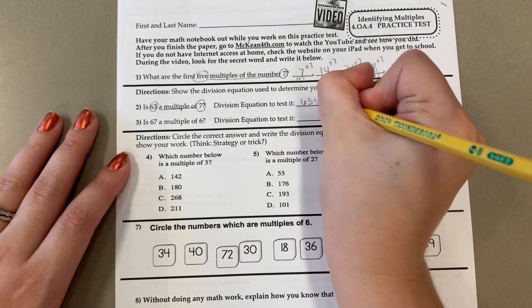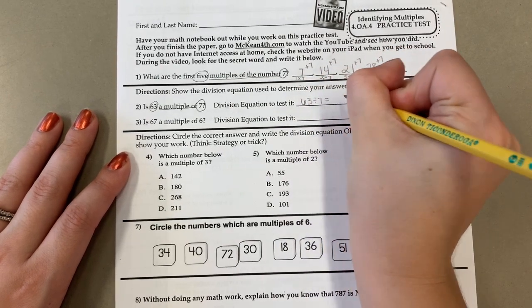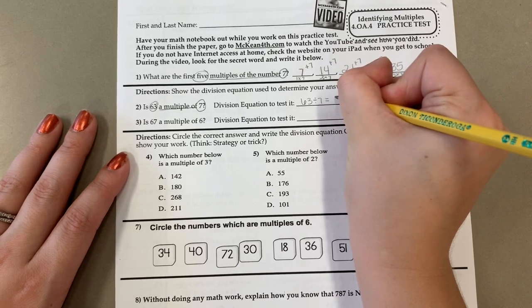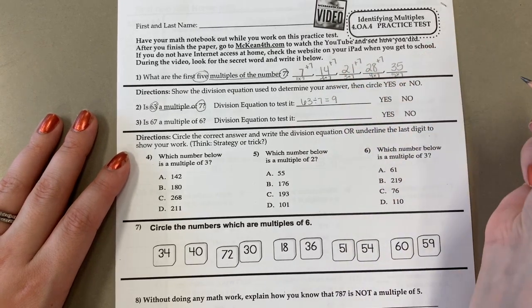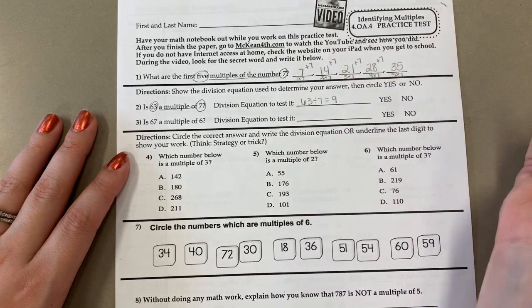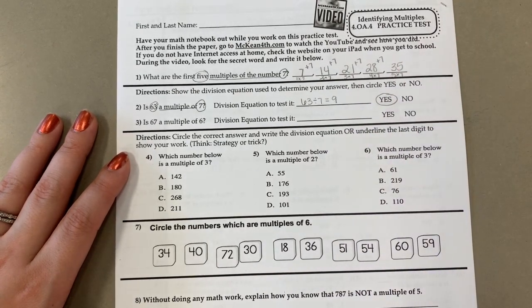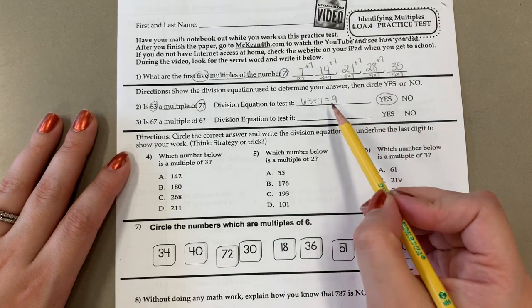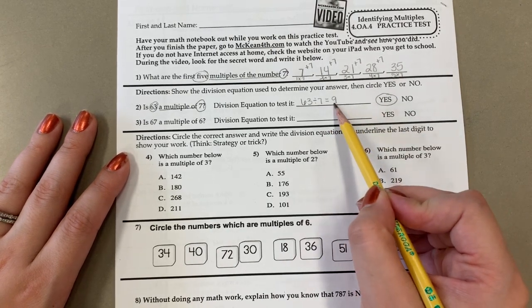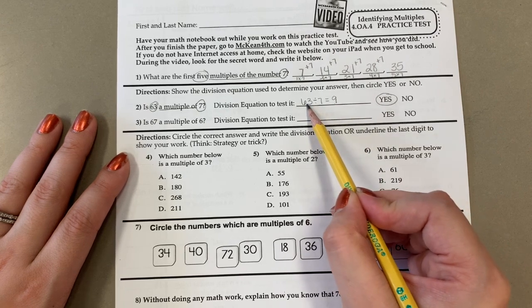63 divided by 7 equals, plug it into your calculator, 9. You have a whole number. It is not a decimal. It is not a fraction. So yes, 63 is a multiple of 7. They're saying I would have to count by 7 9 times to get to 63.